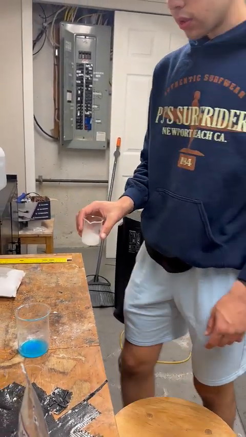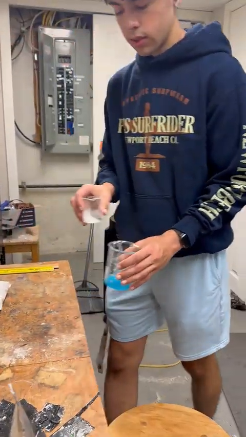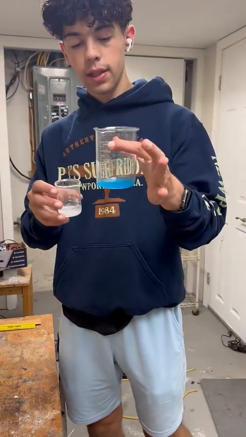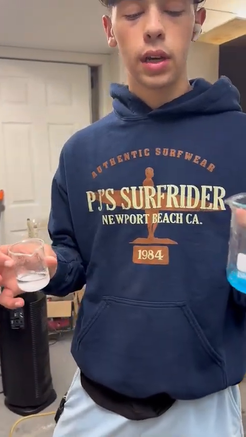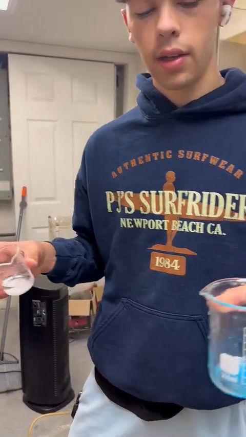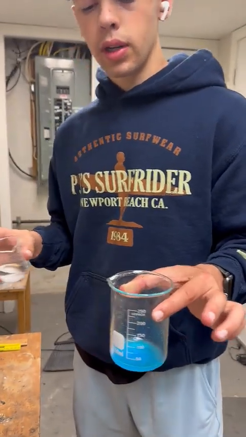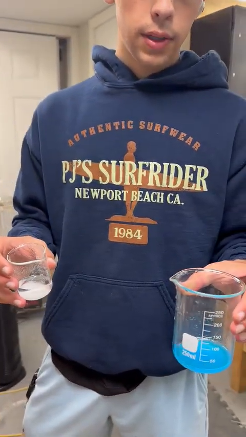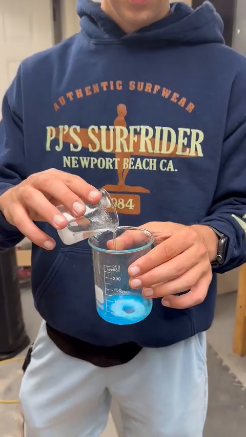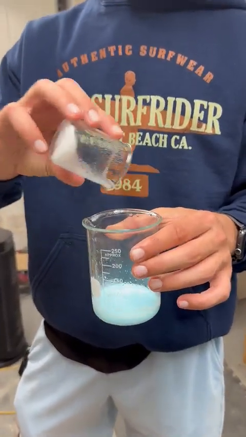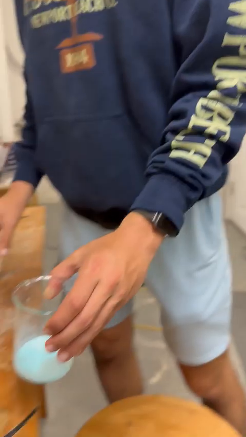So once I just mix these two well, I'm just going to pour this in, and you can see the precipitate form, which is copper oxalate, which is not very soluble in water. And then you're going to also have sulfuric acid. So as you can see, it just crashed out of solution.